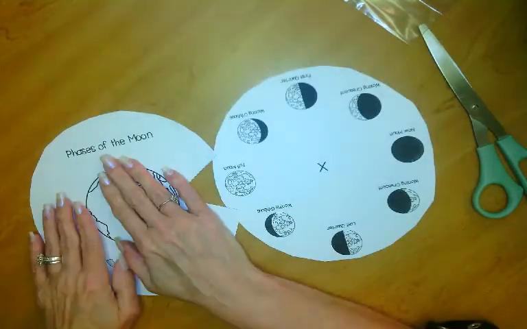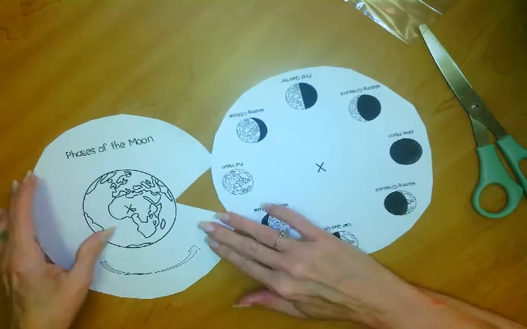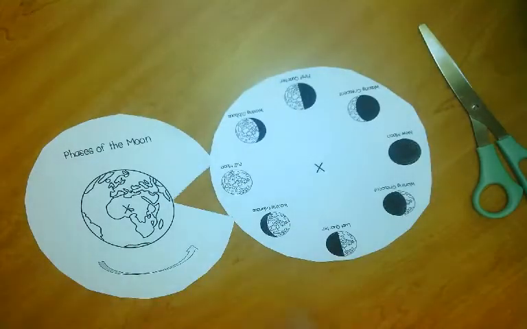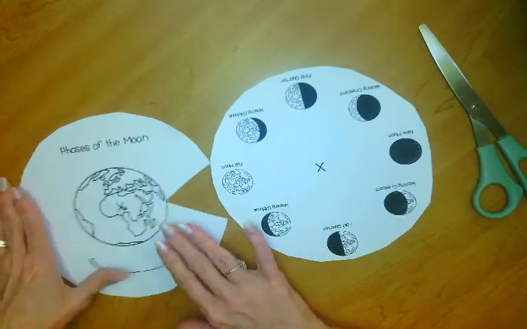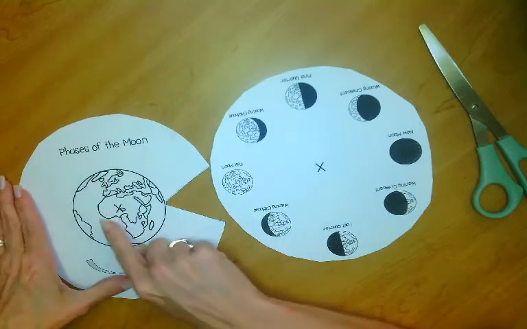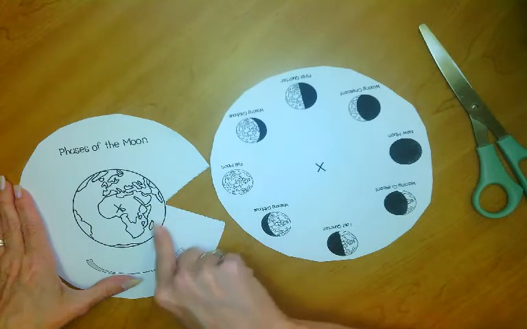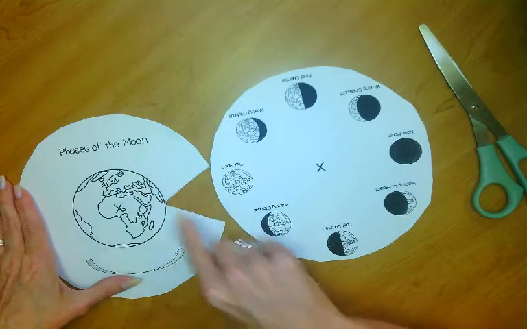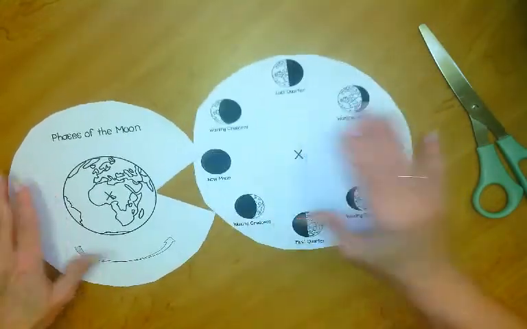Now, this one is your top and this one is your bottom page. So this is where you will, well, the first thing you're going to want to do before you do anything else, you are going to want to color your Earth. So all the little land places should be colored green, and then the water in between should be colored blue. And then here's your moon phases right here.